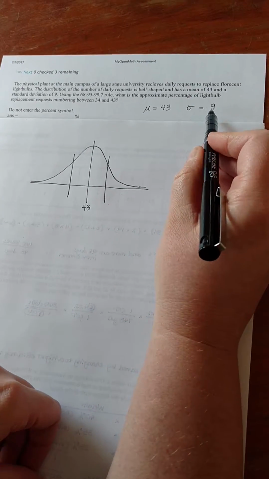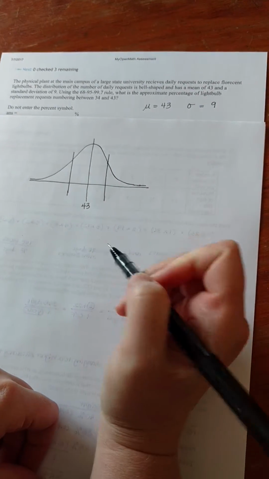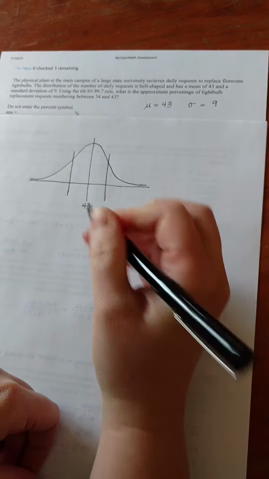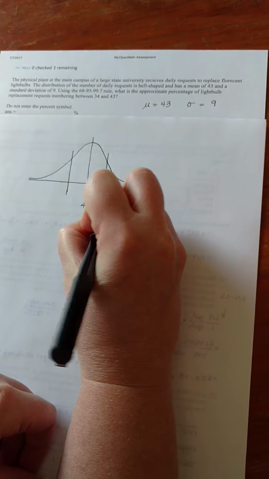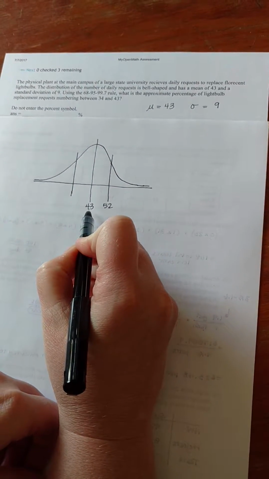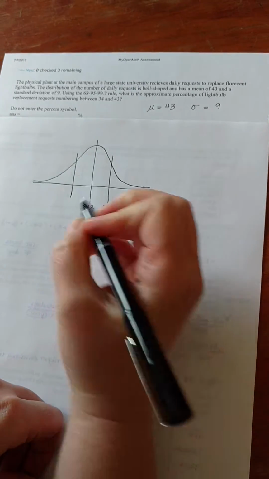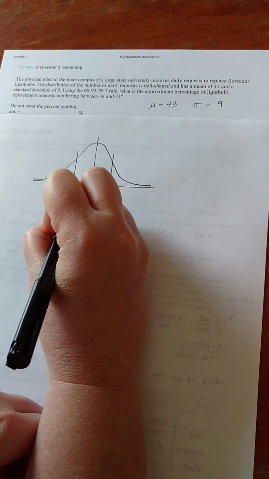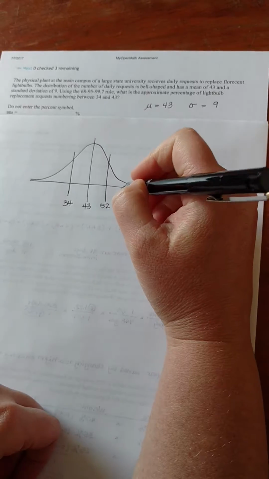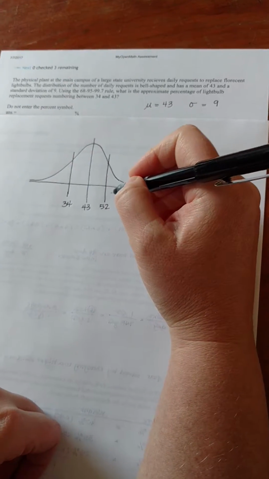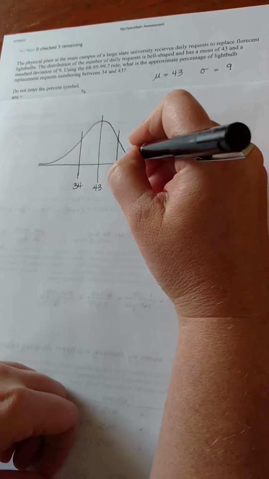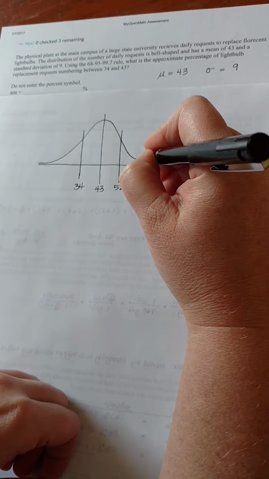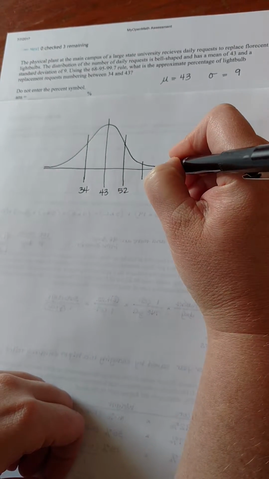So if one standard deviation is 9, and I'm going up 9 from 43, that is 52. And if I go down 9 from 43, that is 34. Okay, and I'm going to go out 3 standard deviations here because that's what we always talk about with a normal distribution. So there's one more, and there's another one.